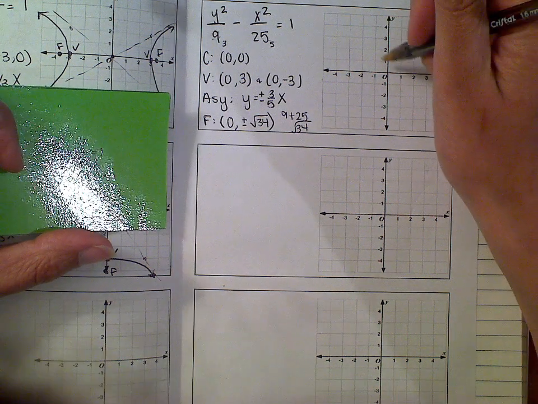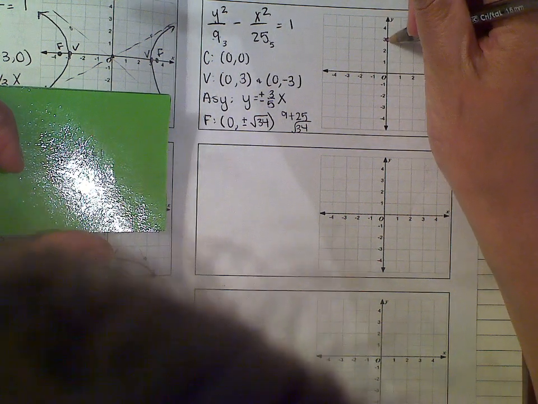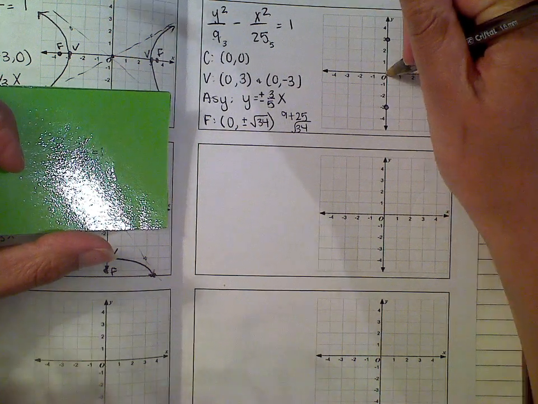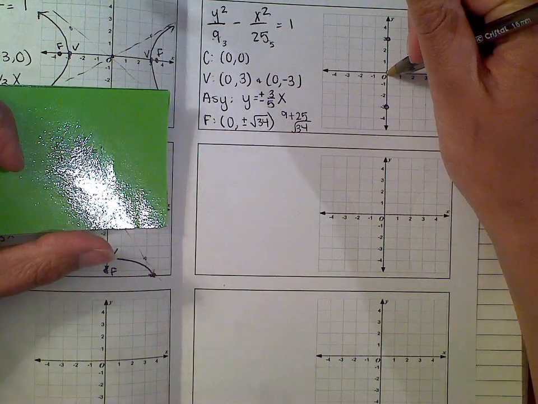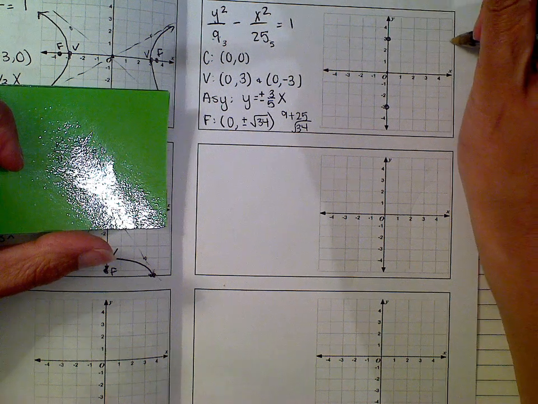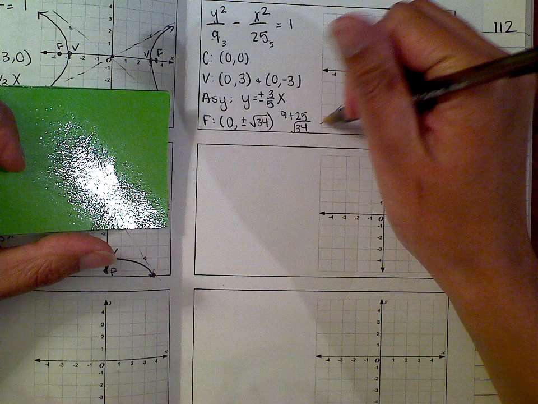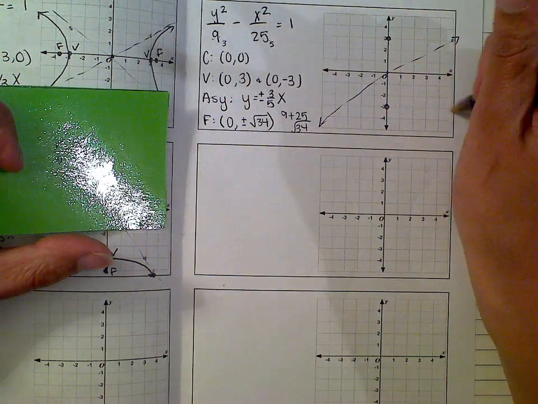Alrighty, so to graph, we're going to plot 0, comma 3, 0, -3, center at 0, 0, and from there I can do my asymptote, which is going to go up 3, right 5, and kind of get this. And then I can also go down 3, right 5.